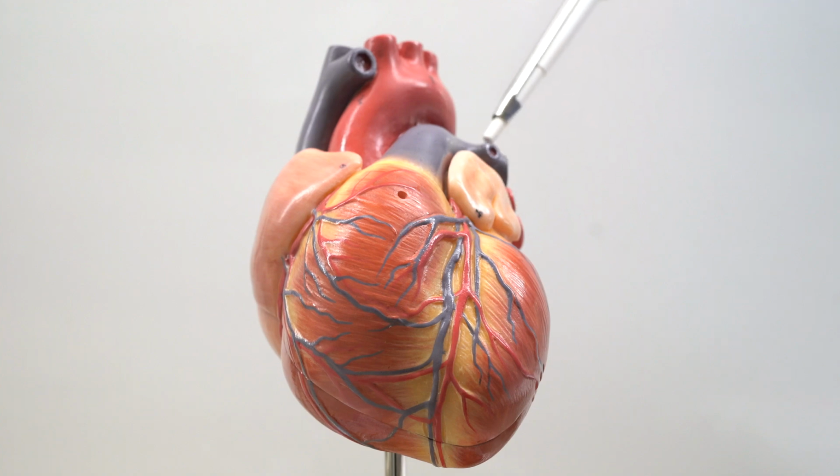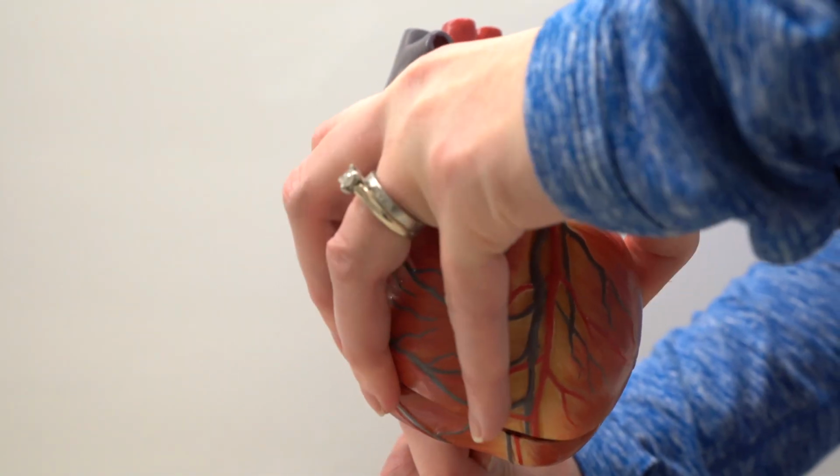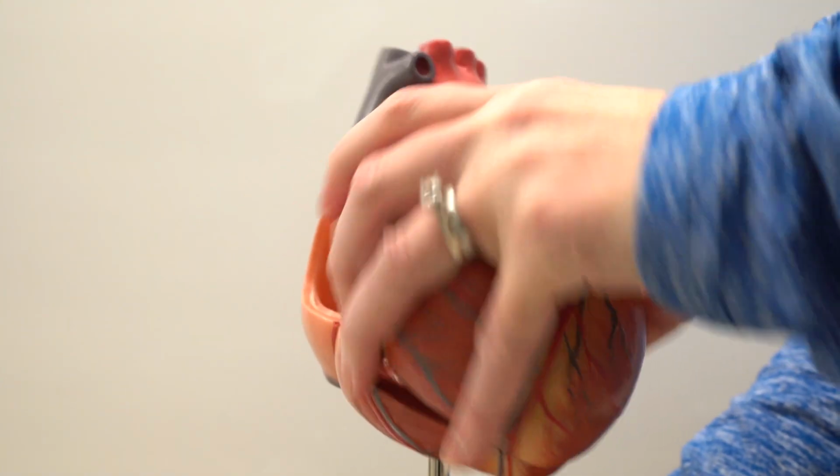Moving to the aorta, we see the first exit point is our brachiocephalic artery, which will eventually bring blood to the right common carotid and the right subclavian and axillary and arm. The second vessel is our left common carotid artery, and our third would be the subclavian heading towards eventually your left arm.